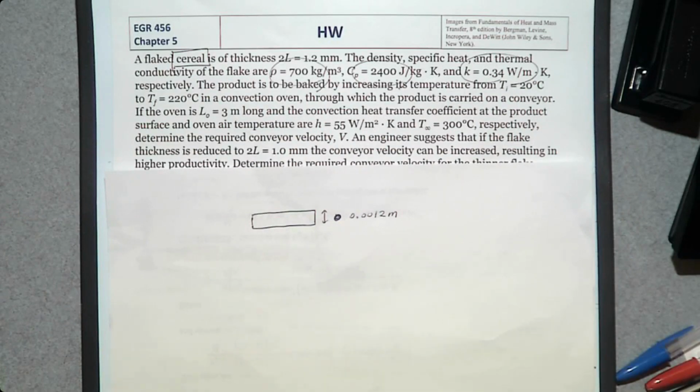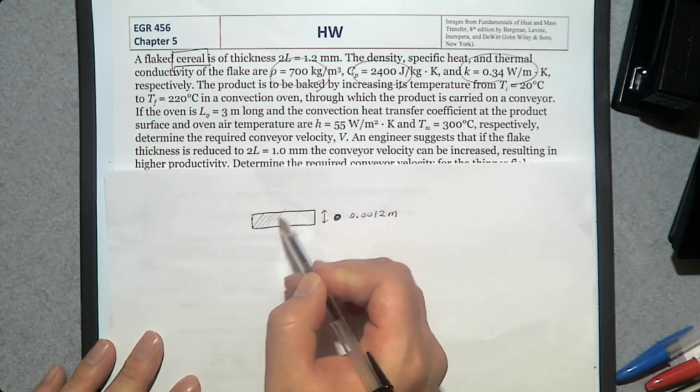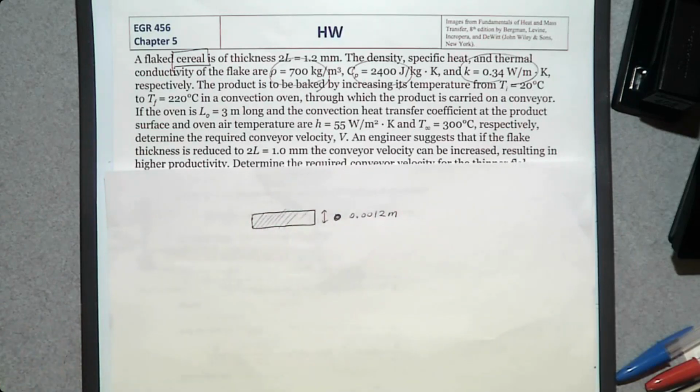So anywhere in the cereal should be at least 220 degrees Celsius. Then it's cooked. Then where do you need to focus on when you determine if it is cooked or not?